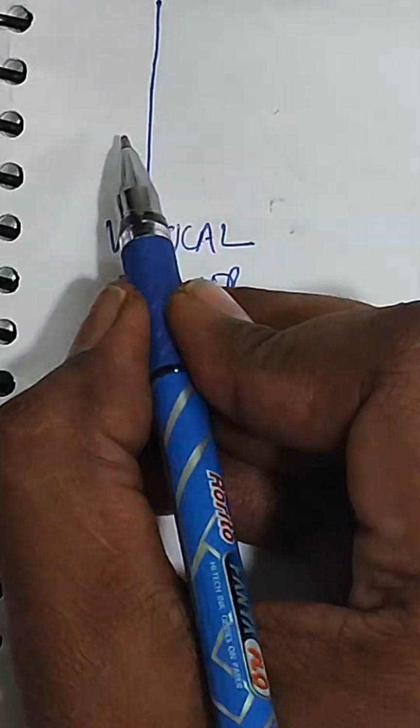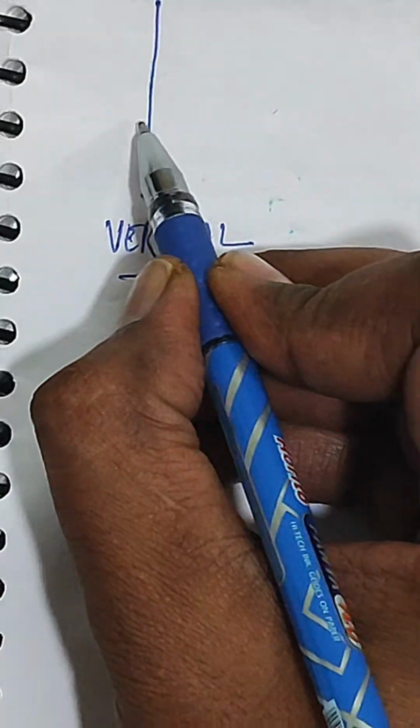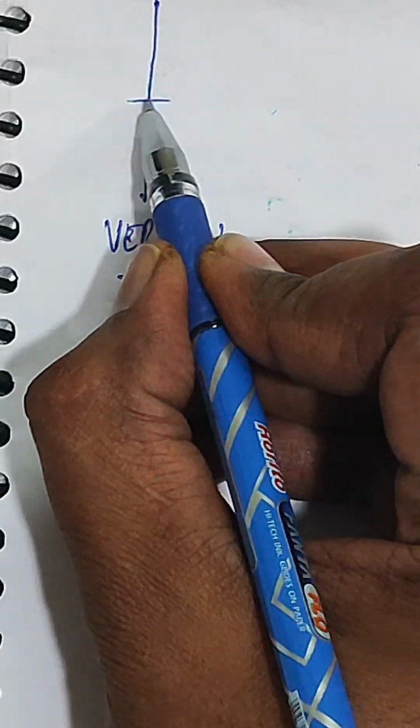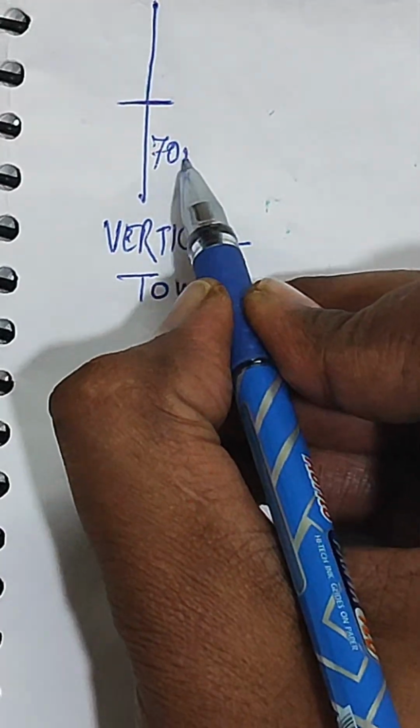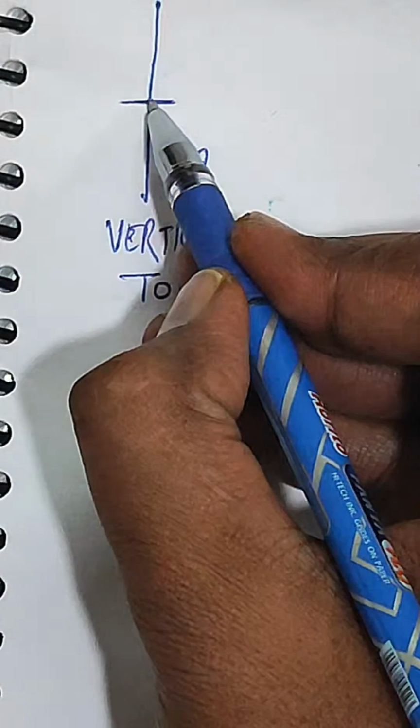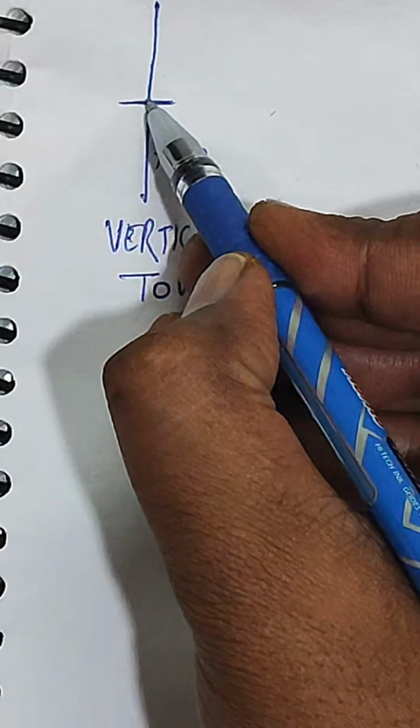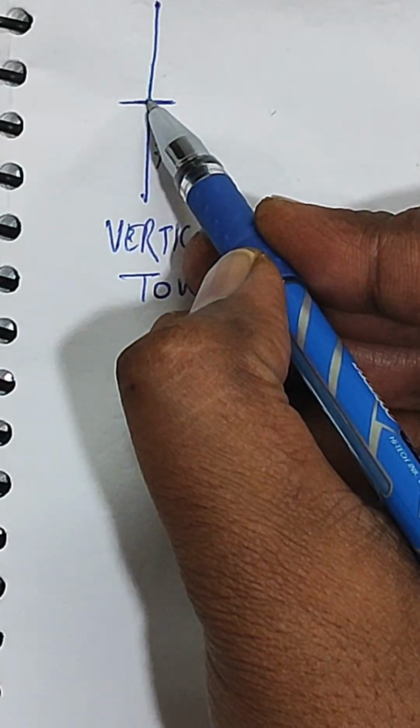So that means at a point 70 meters away, if this is the tower, then it is surmounted by a flag staff, right?